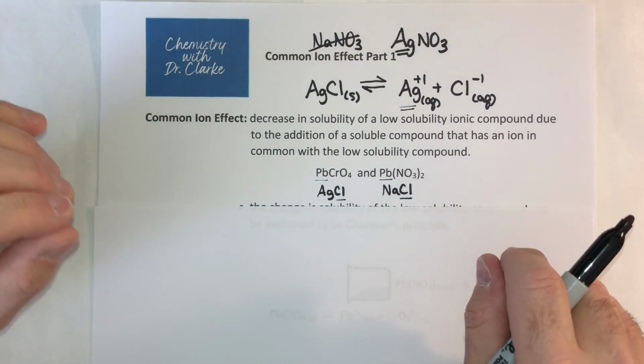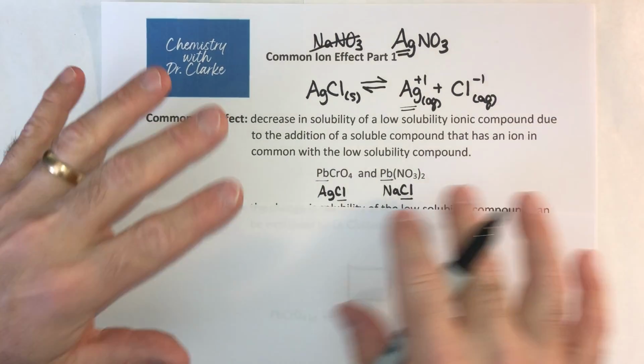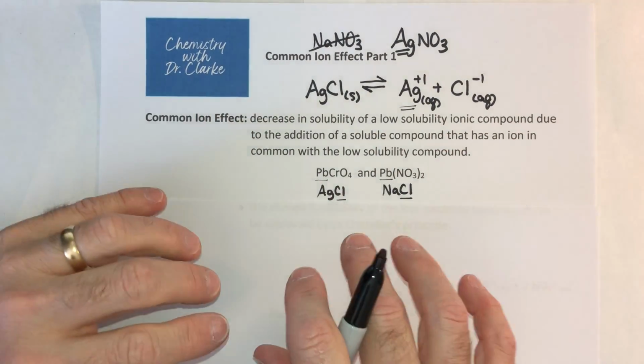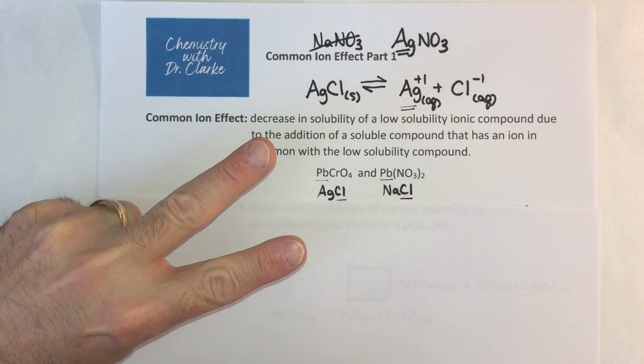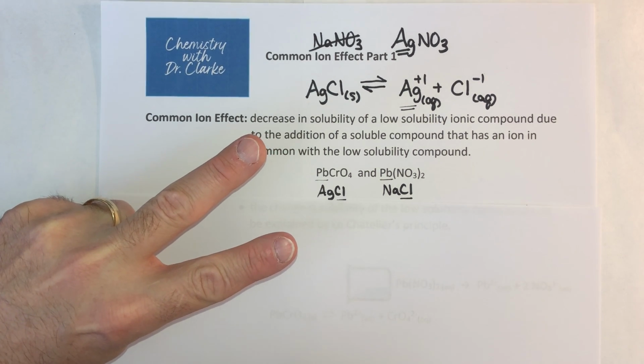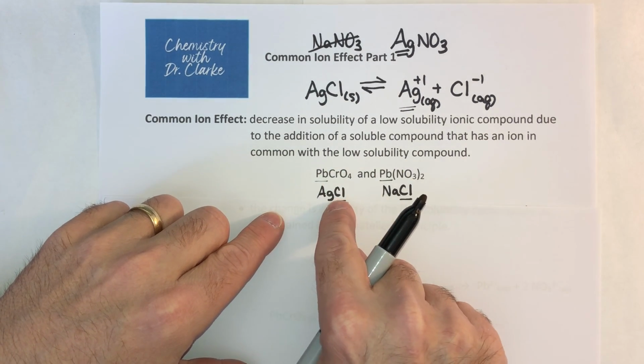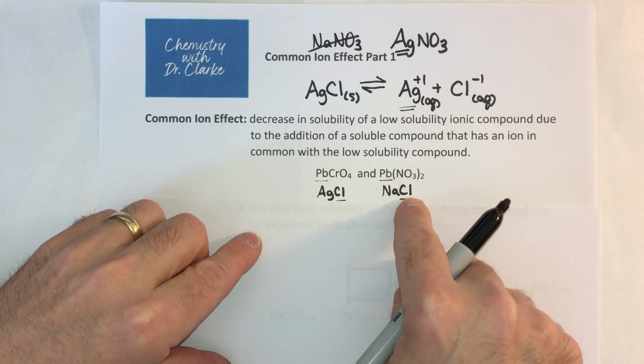So this happens whenever you have two compounds, and that's one of the ways that you can kind of get a feel that this is the problem you have. This type of problem will talk about two different compounds, but they will have something in common. They'll either share the same anion or they will share the same cation.